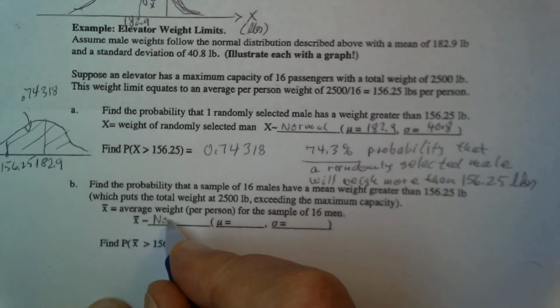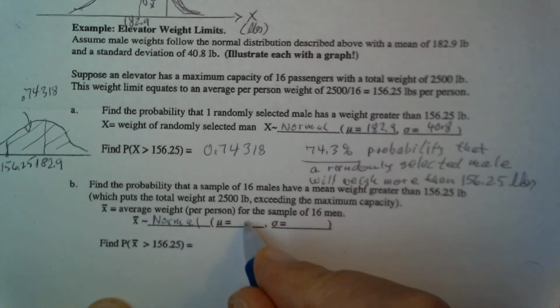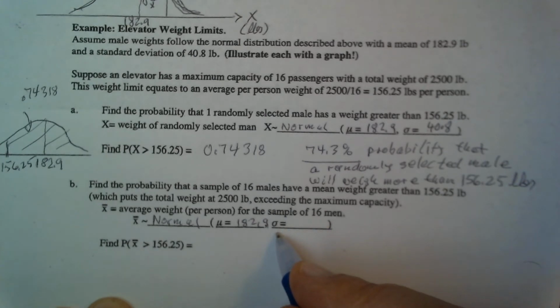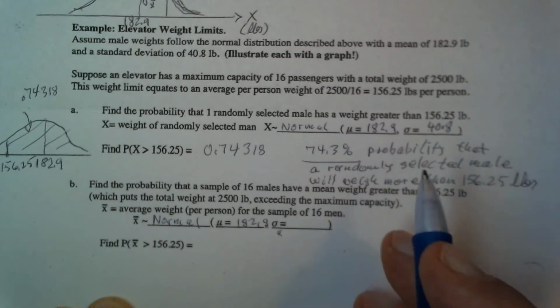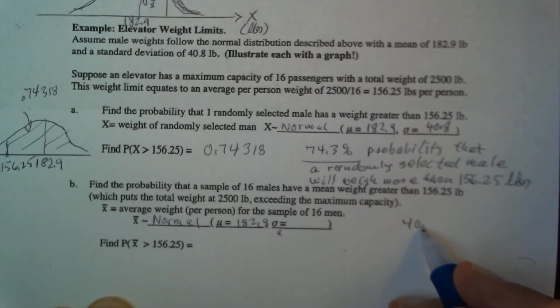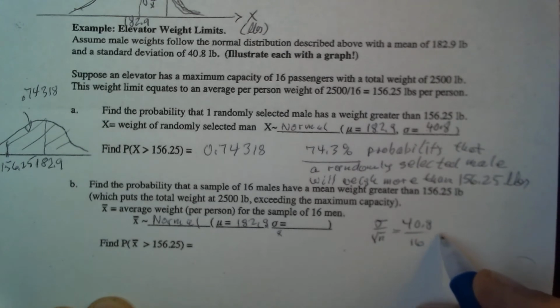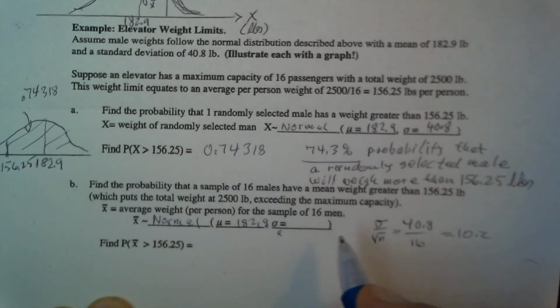The sample means are normally distributed. And the mean, of course, is the population mean of 182.9. And the standard deviation is what we had up here before: sigma divided by the square root of n, 40.8 divided by 16 square root, and it's equal to 10.2.